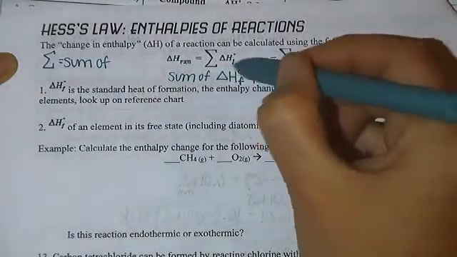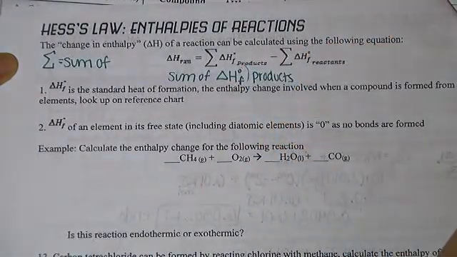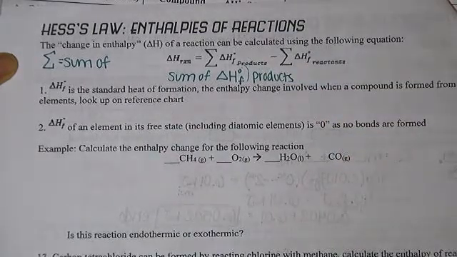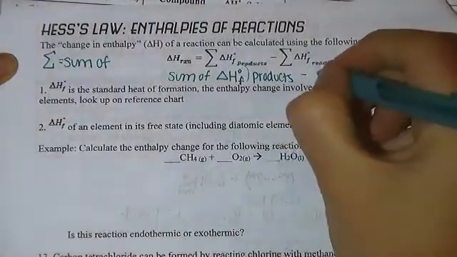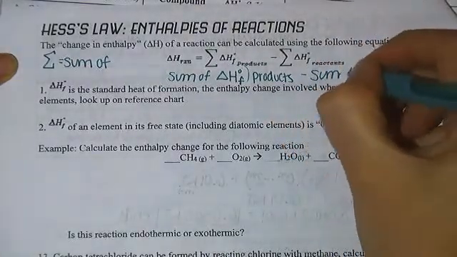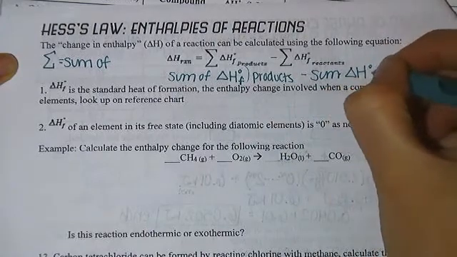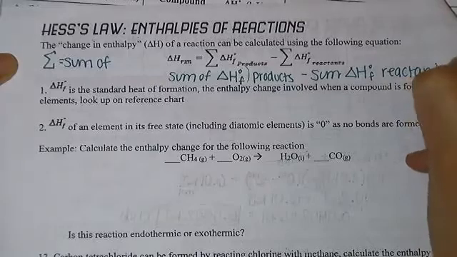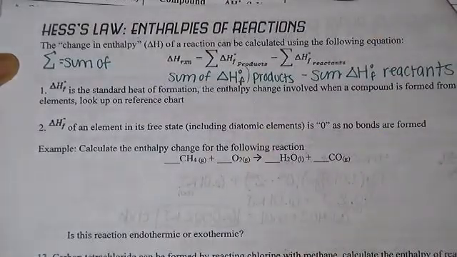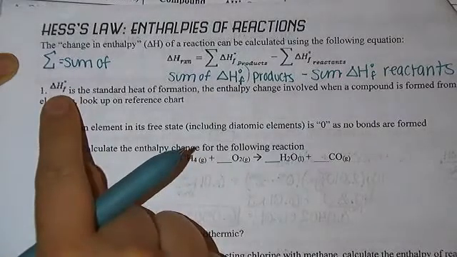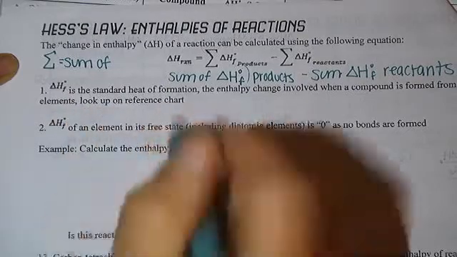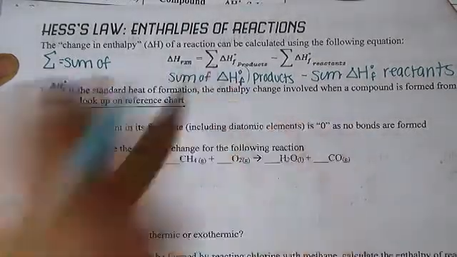Delta H naught of F is still coming from a chart, just like the phase changes we did. So it's the sum of delta H naught F of the products minus the sum of delta H naught F of the reactants. So kind of a scary looking formula, pretty straightforward math though. So a few things, delta H naught F is the heat of formation of a substance. You will always look that up on a reference chart, just like we did for phase changes.